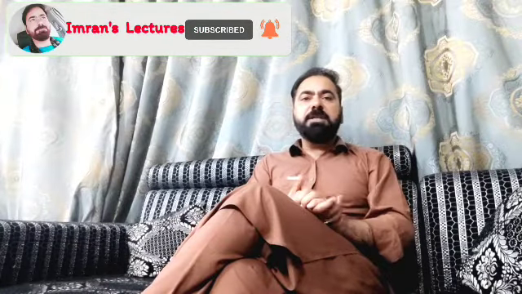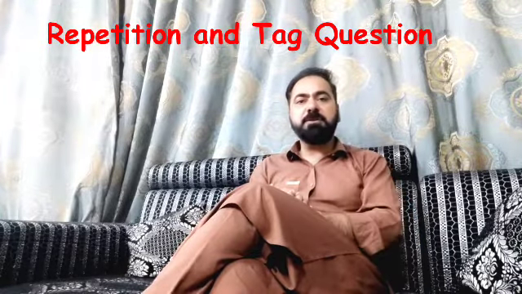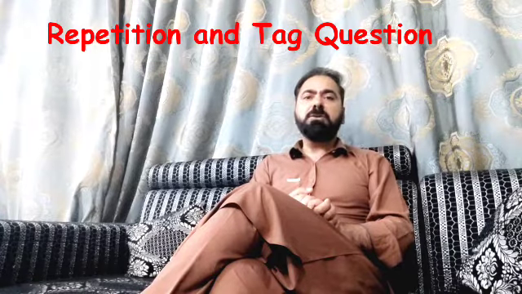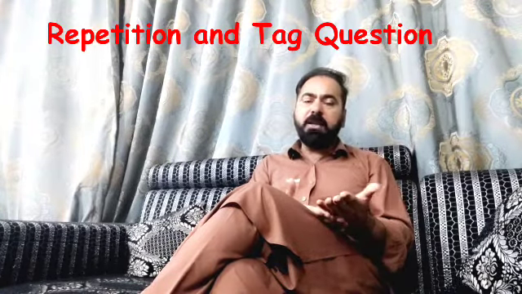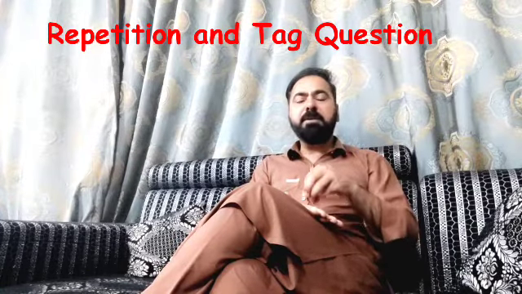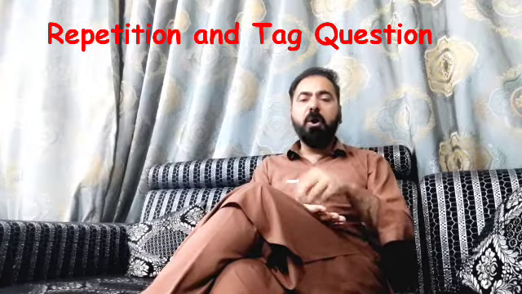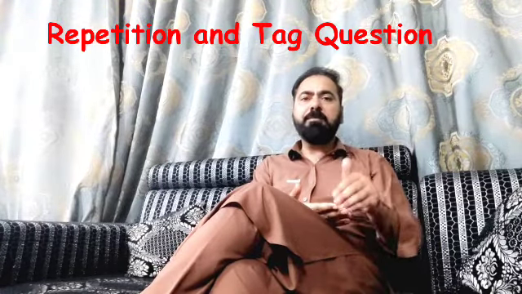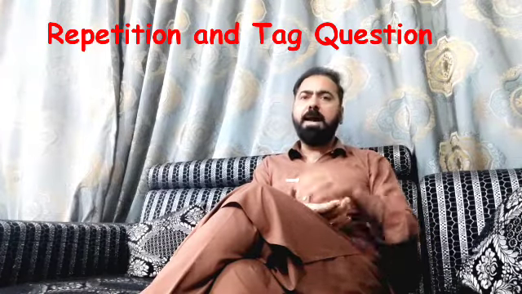The third characteristic of a modal auxiliary verb is that modals are repeated with primary stress. For example, if I tell you that you can't do it and you tell me, well, I can. So you are putting primary stress on the modal auxiliary verb can. Or if I tell you that you will not come here again tomorrow and you tell me, well, I will.